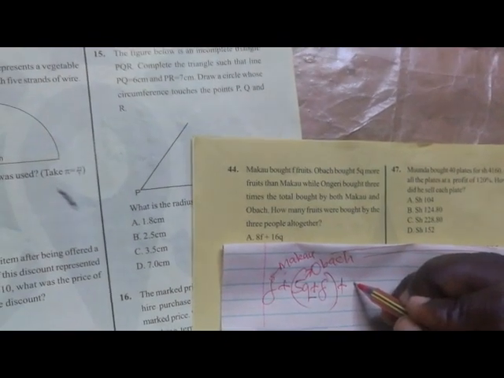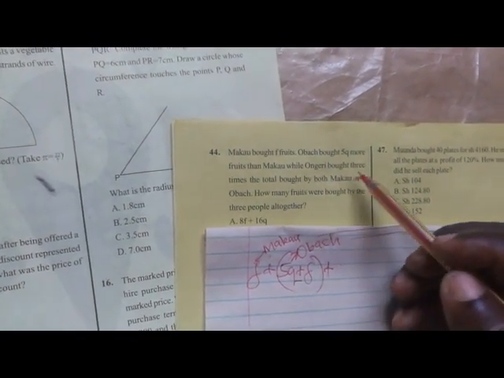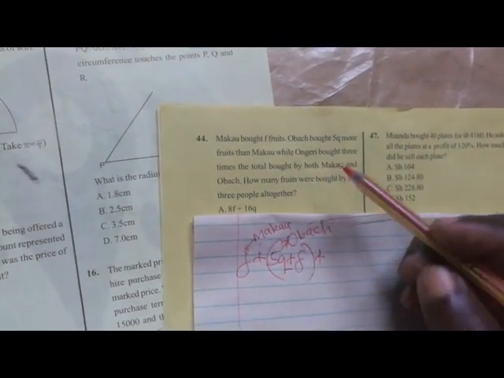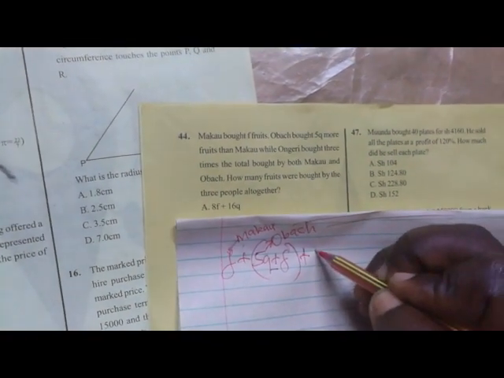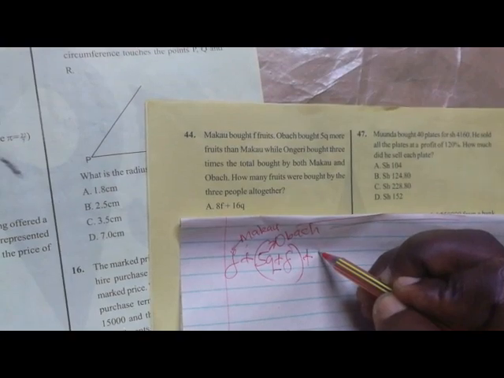Now from the statement, Ongeri bought 3 times the total bought by Macau and Obach.